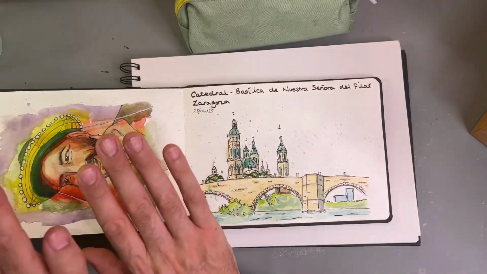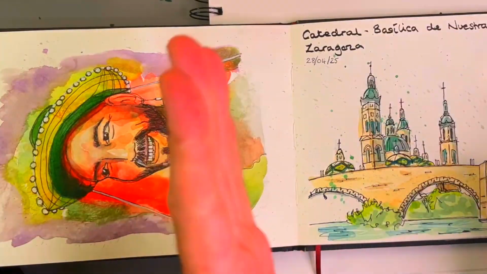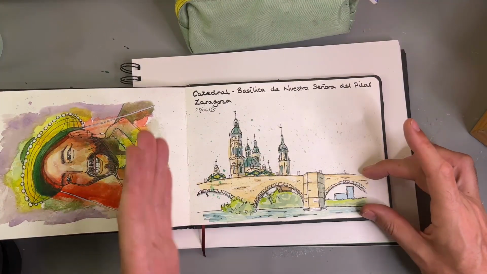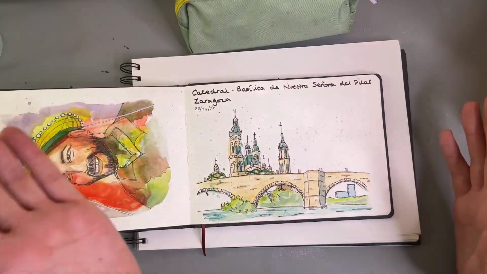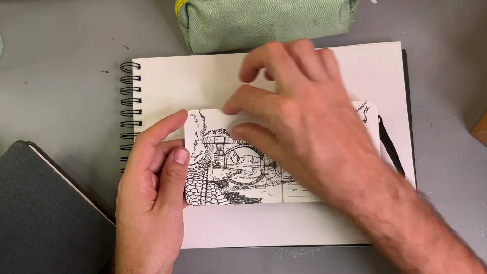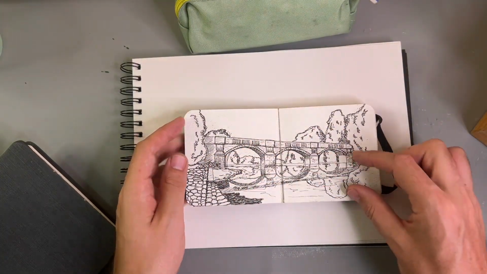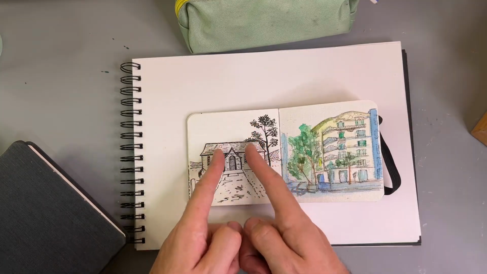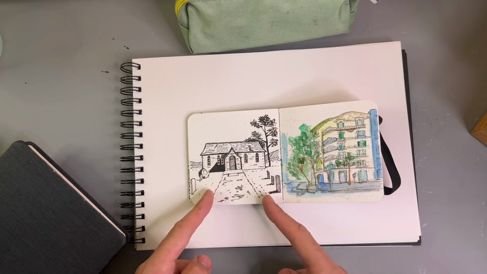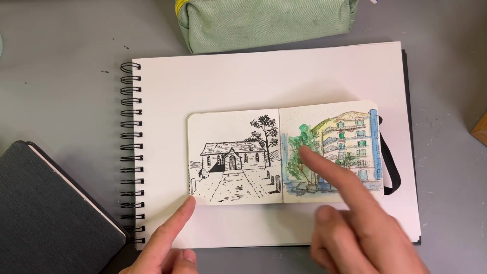This we won't talk about. This is a failure. Sorry. This in Saragossa, the bridge is on a third, the highest steeple is on a third. Here in my little sketchbook, everything follows the rule of thirds. This is following the rule of thirds here, here, and here.